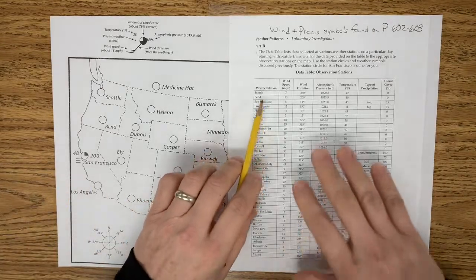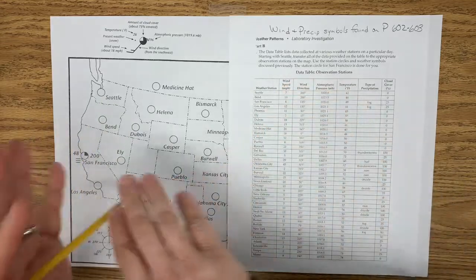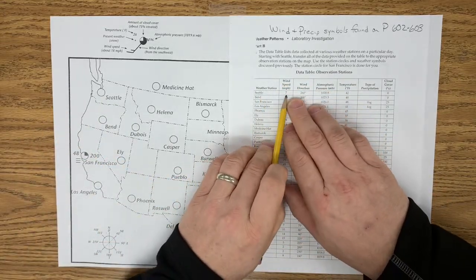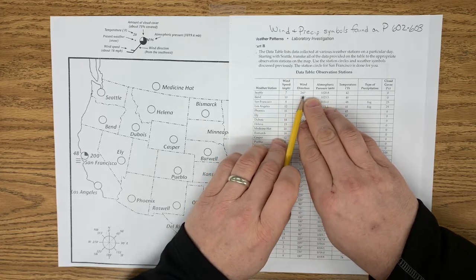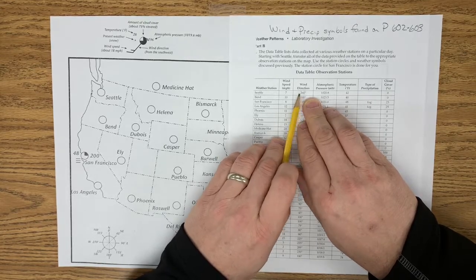So we're just going to take these stations in order. Seattle's right there, and it tends to move from the west coast to the east. In Seattle, the wind speed was 7 miles per hour. The wind direction was 260 degrees, from 260 degrees. And that's what we'll do first.